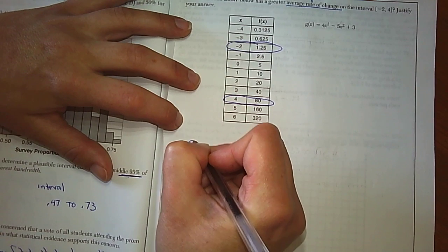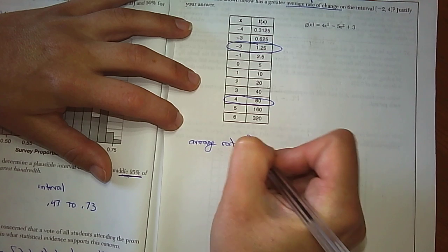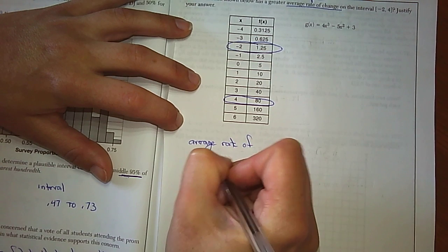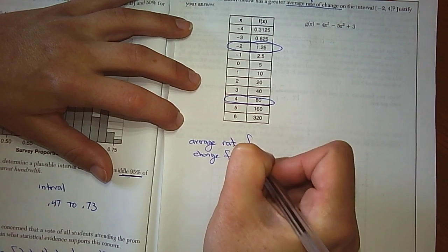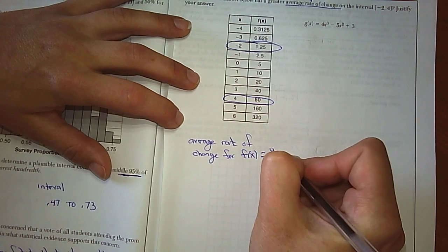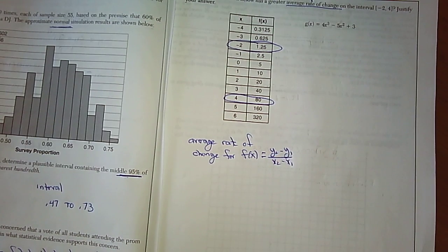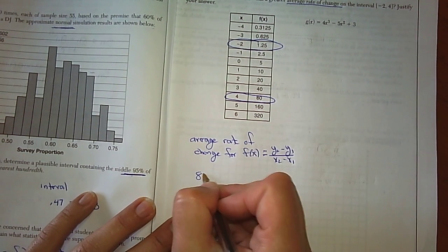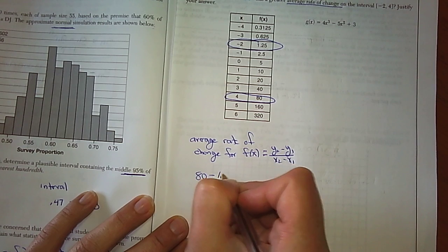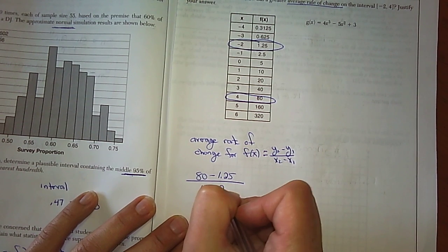So let's see here. The average rate of change for f of x. All right, so I'm going to do that work below it. Now, average rate of change, y2 minus y1. Right? So we're going to do 80 minus 1.25 over 4 minus -2.